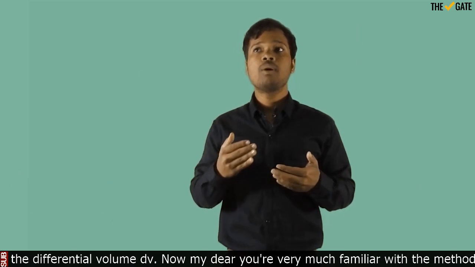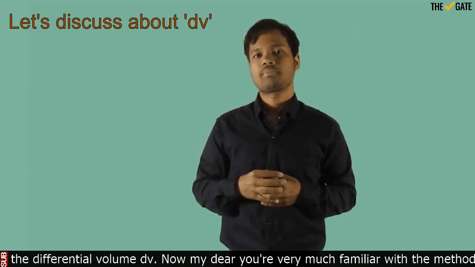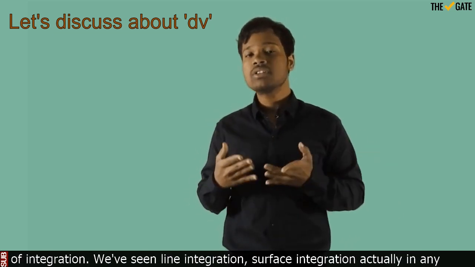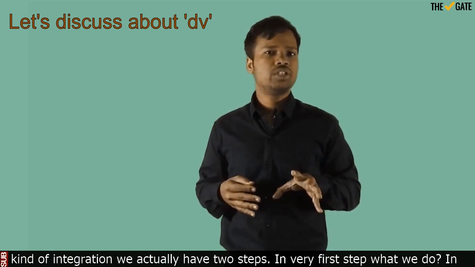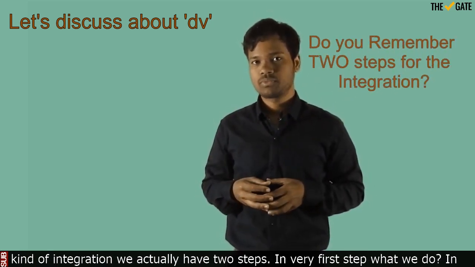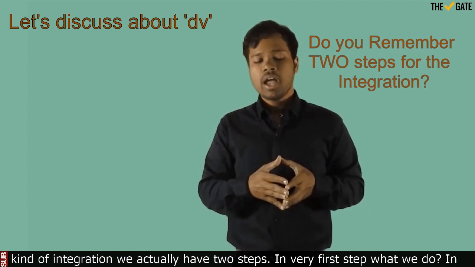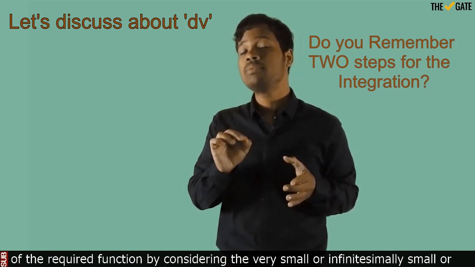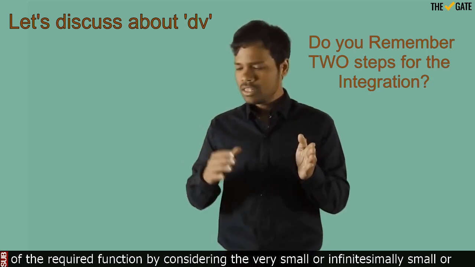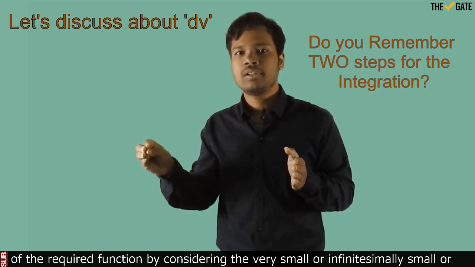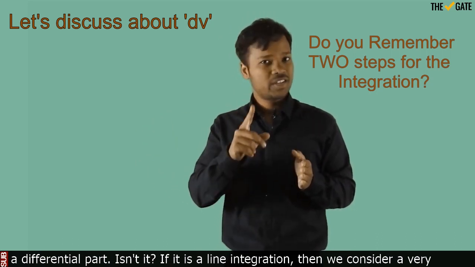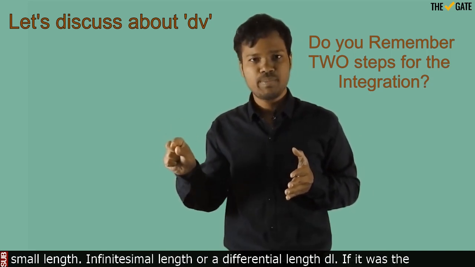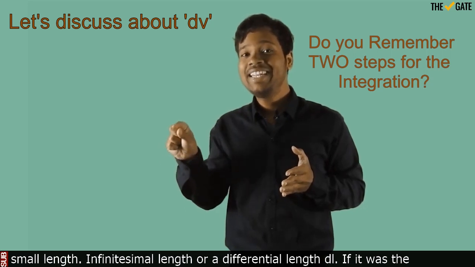Now let us discuss the differential volume dV. My dear, you are very much familiar with the method of integration. We have seen line integration and surface integration. In any kind of integration, we actually have 2 steps. In the very first step, we find the infinitesimal value of the required function, a very small value, by considering a very small, infinitesimal or differential part, isn't it? If it is a line integration, then we consider a very small length, an infinitesimal or differential length, dl.